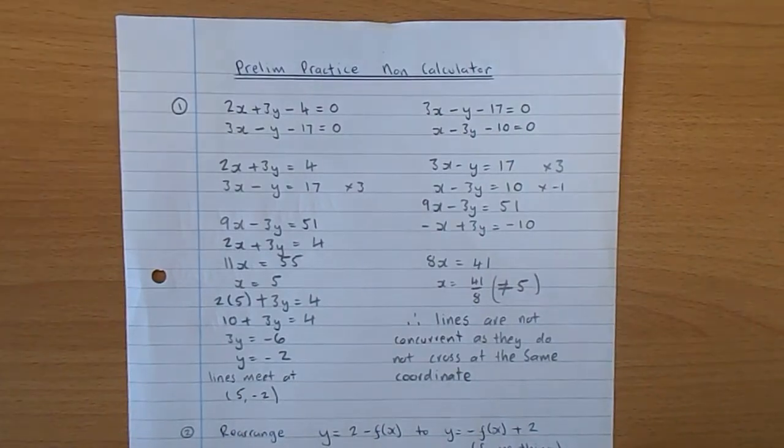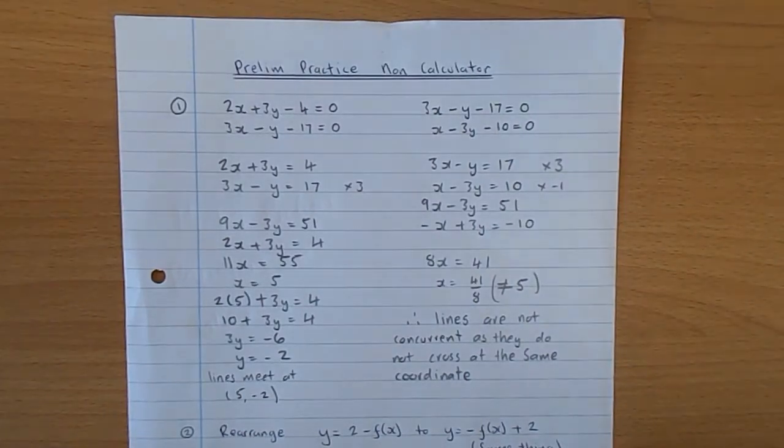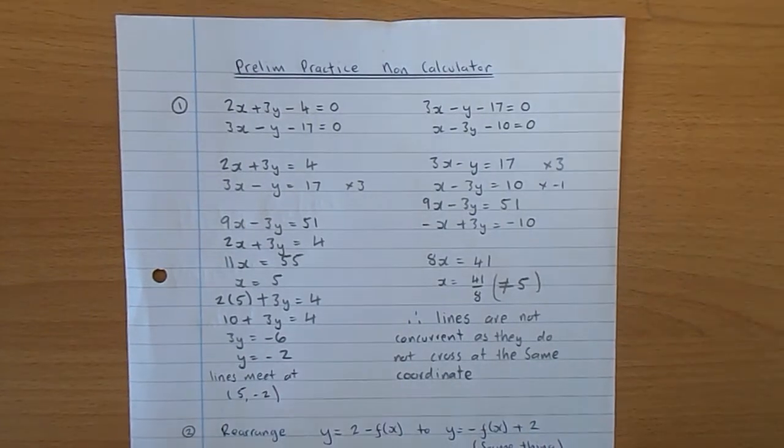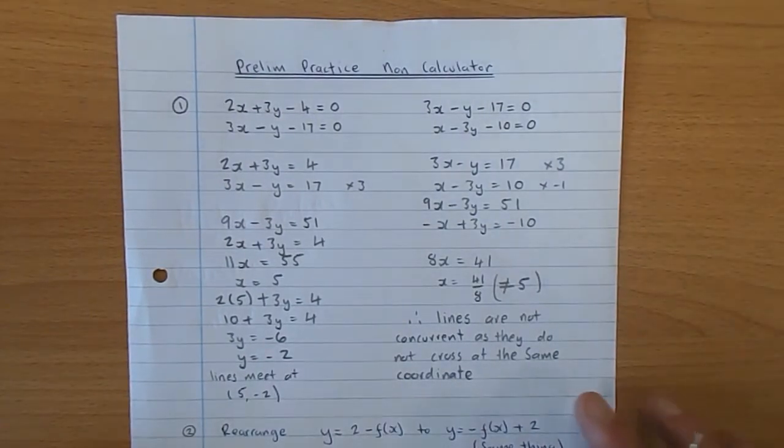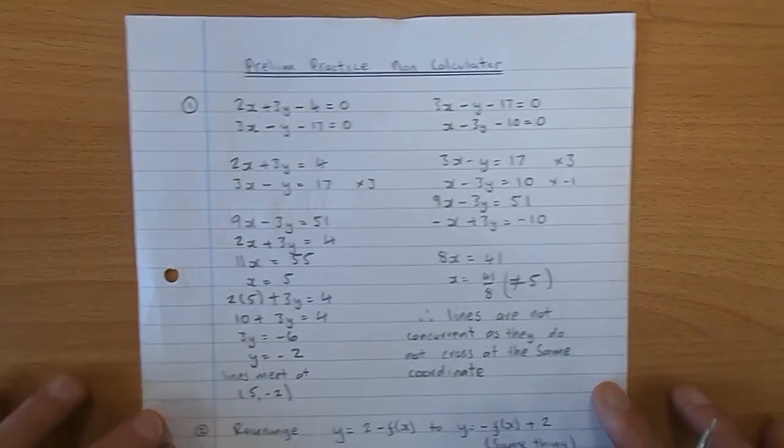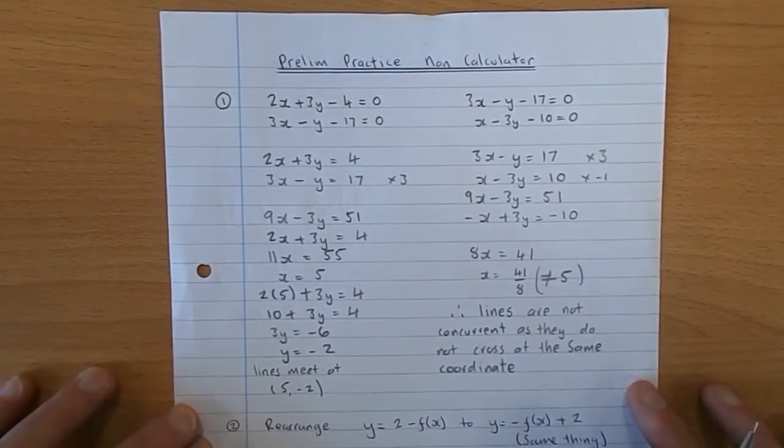Okay, here we go, starting off with question 1 on the non-calculator paper. 3 lines have equations 2x + 3y - 4 = 0, 3x - y - 17 = 0, and x - 3y - 10 = 0. Determine whether or not these lines are concurrent. Now what the question actually means is, do the lines meet? So this is actually basically simultaneous equations.